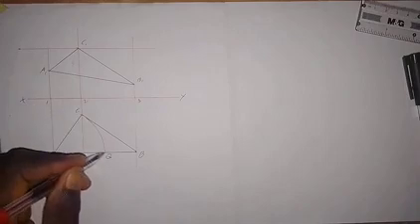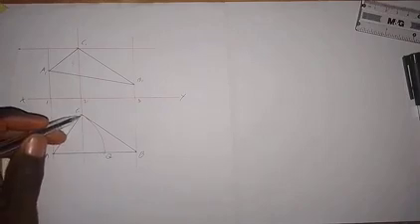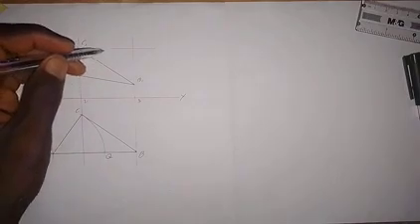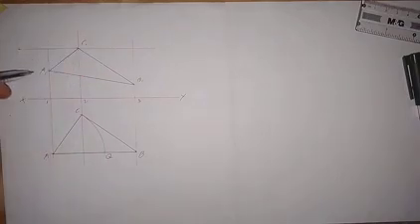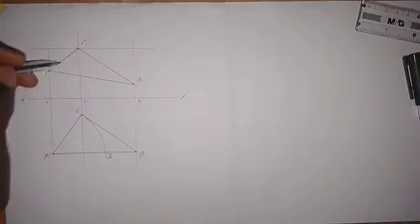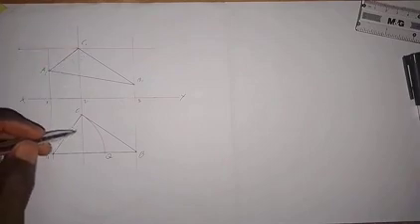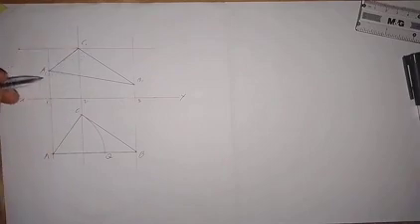What we are trying to do is locate the true length of AC.